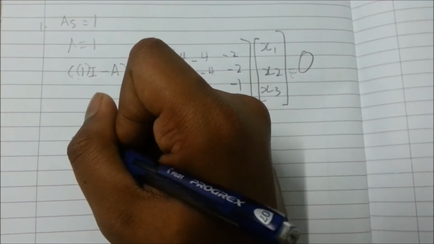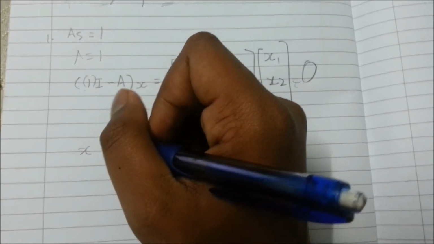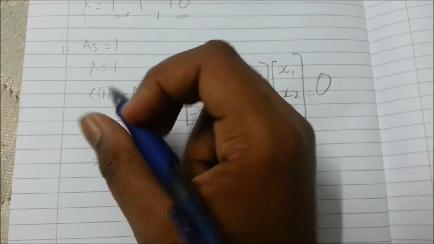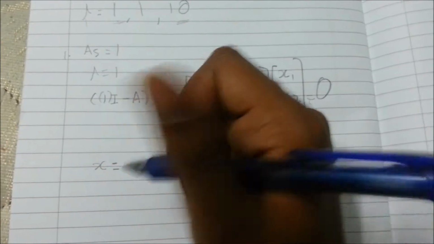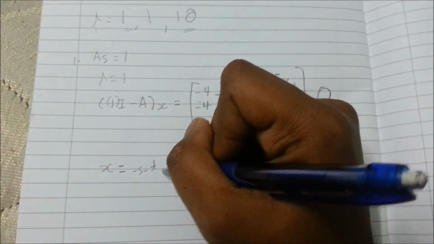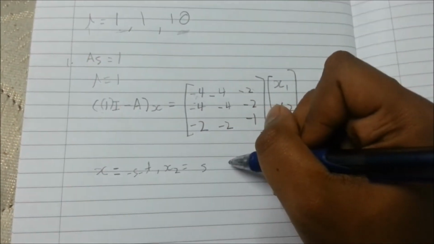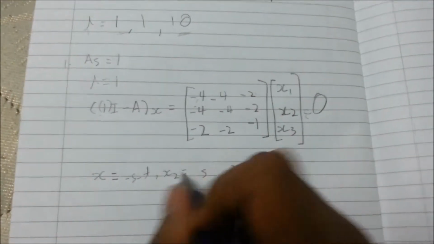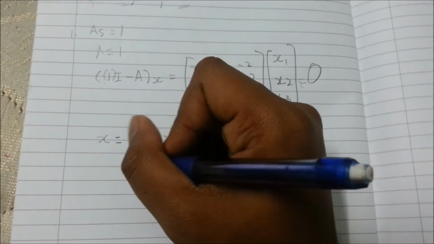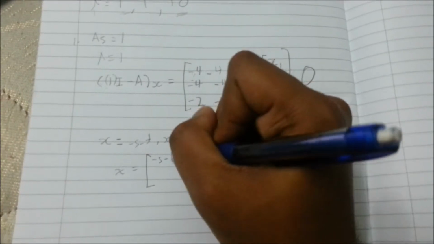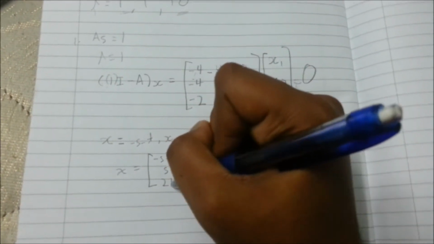And by solving this, we get x equals, changing that, you get S, T, S, 2T.